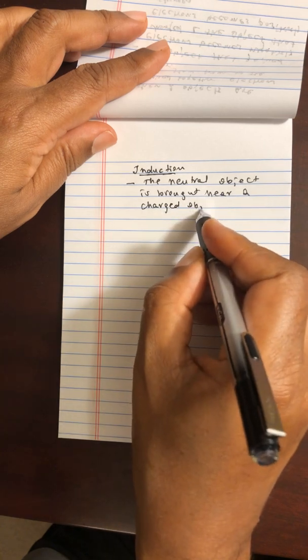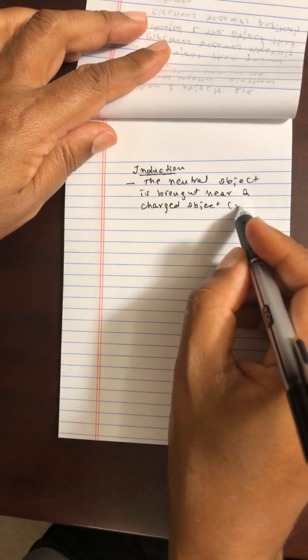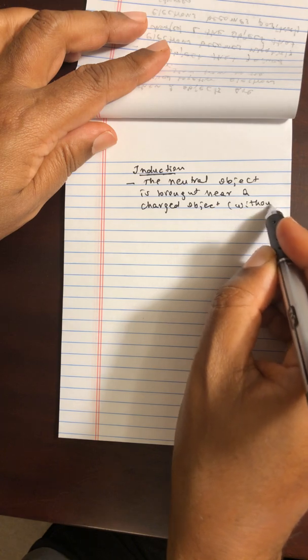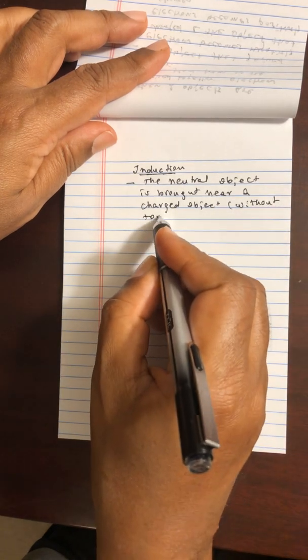So that, object without touching it. It's important. Without touching it.